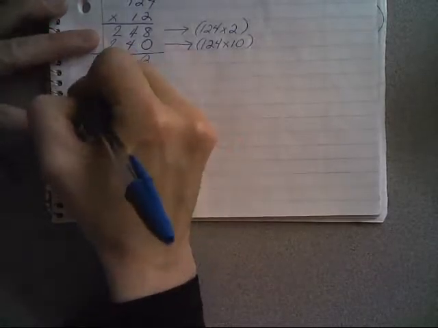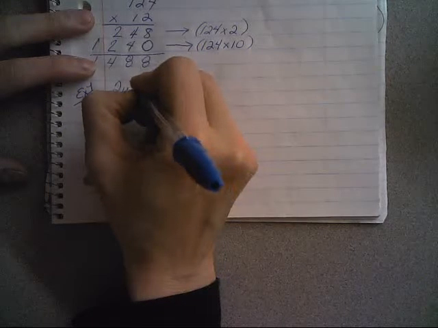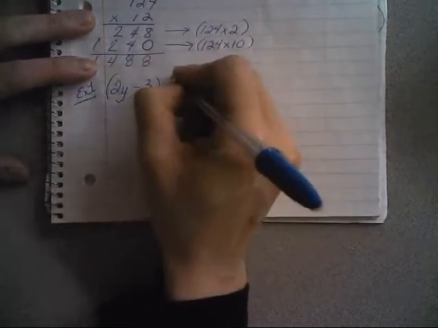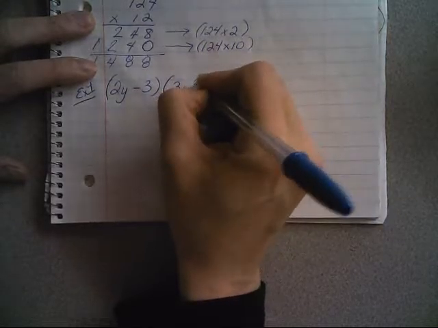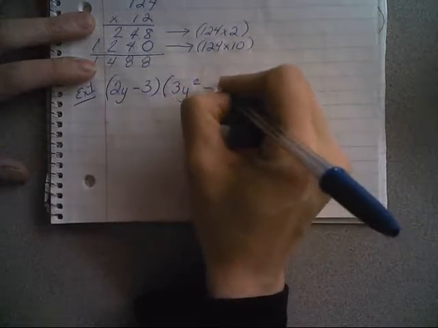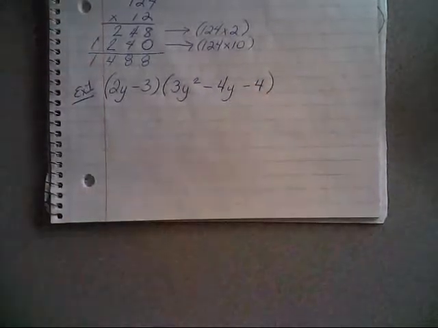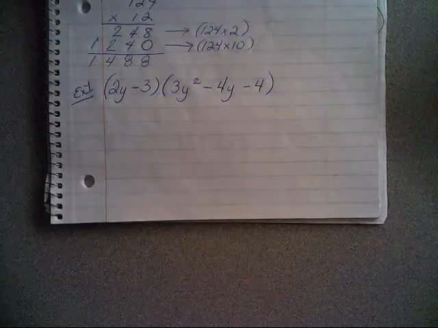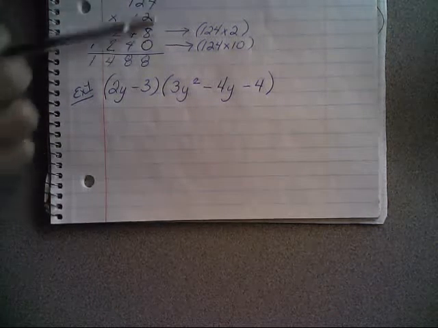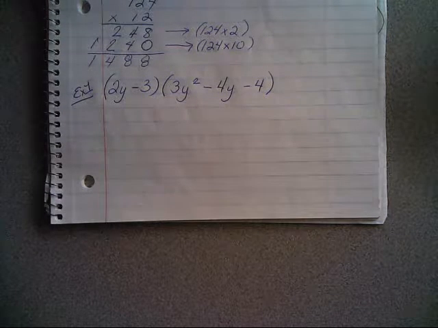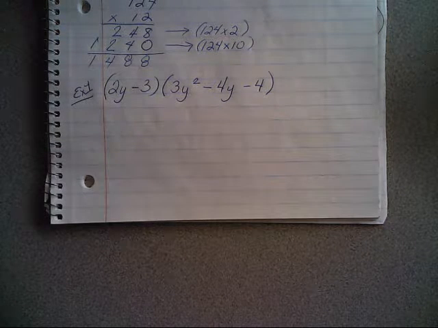Multiply, this is example 1: 2y minus 3 times 3y squared minus 4y minus 4. Okay. I'm going to teach you the method that is similar to this, the stacking method, or they call it the vertical method.